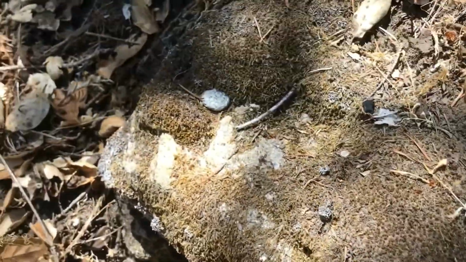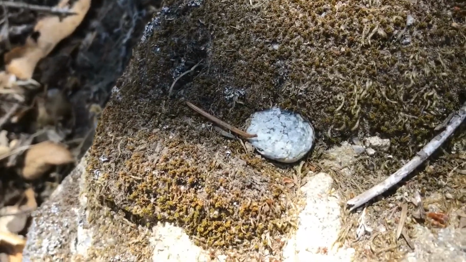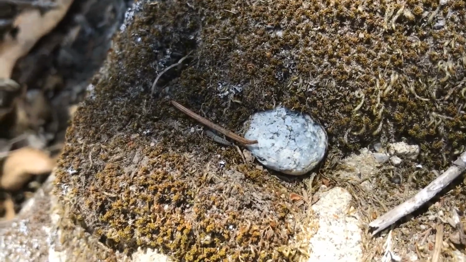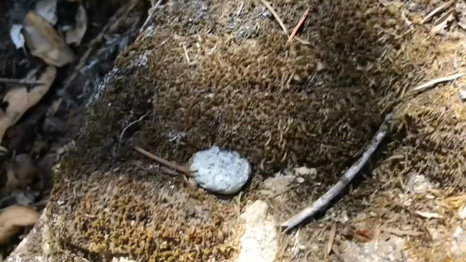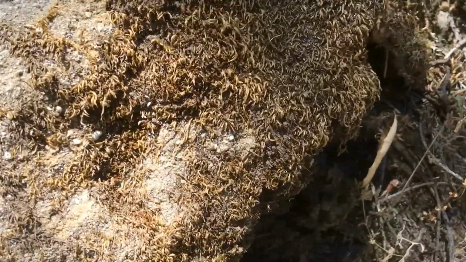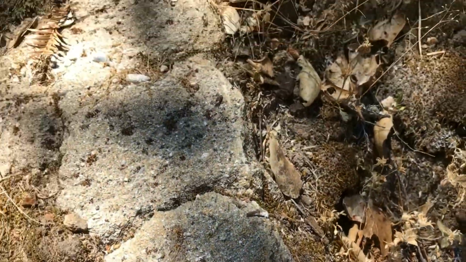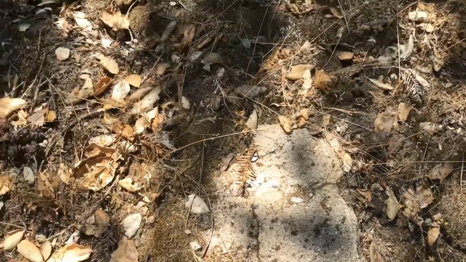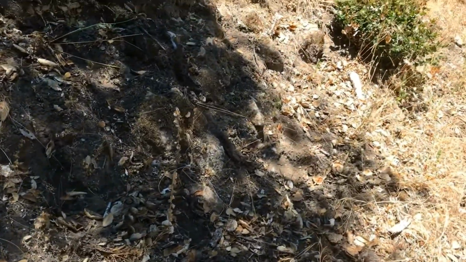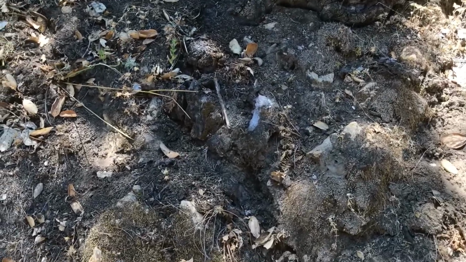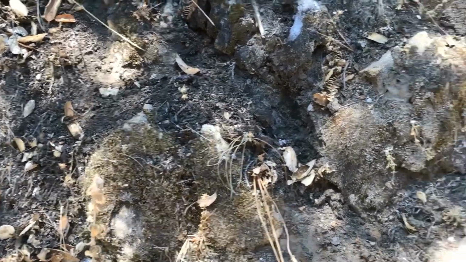I see another one over here. This looks like it might be a granitic rock. Lots of quartz. This is on the edge of the road, so I don't want to beat it up with my rock pick. There does seem to be quite a bit of fracturing here.